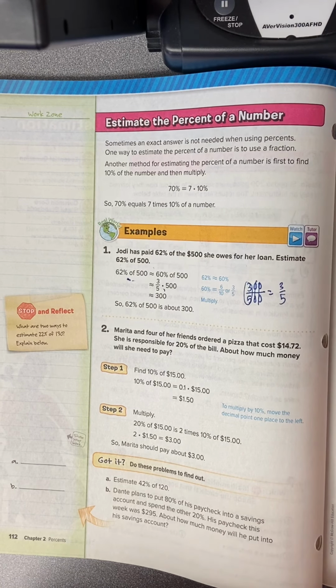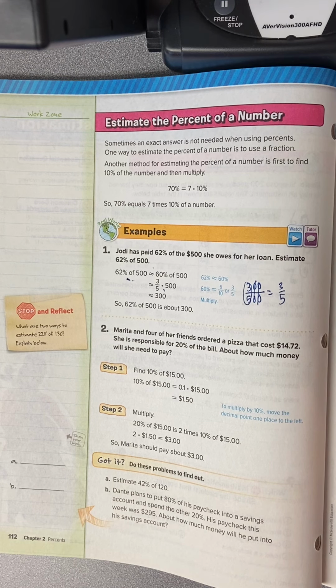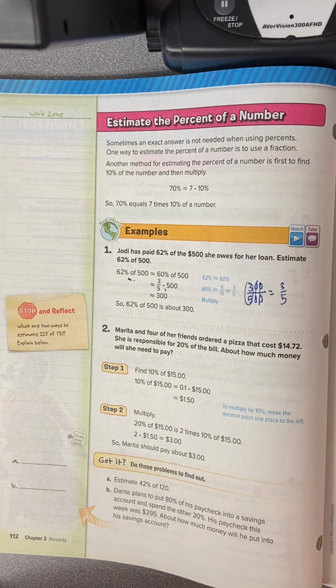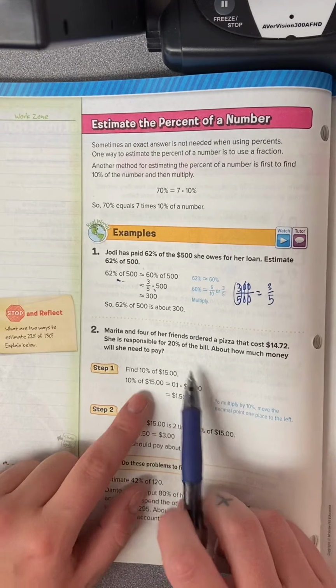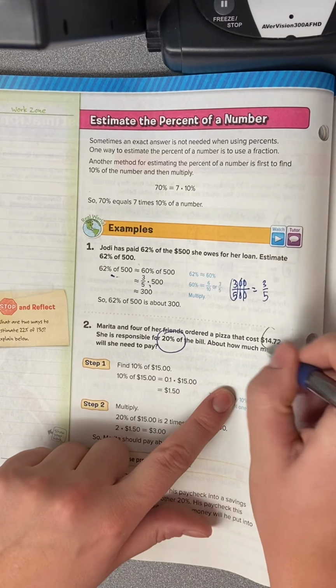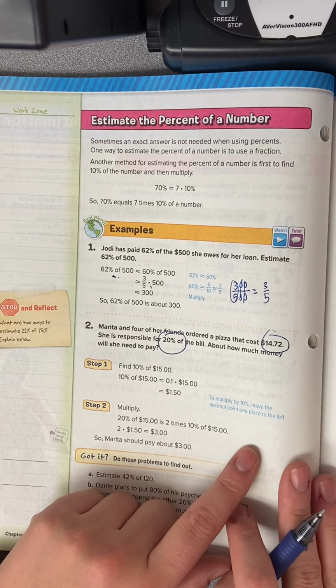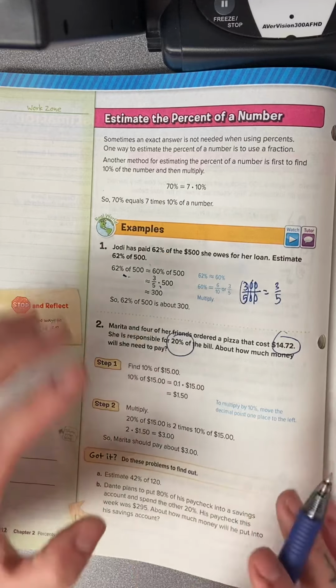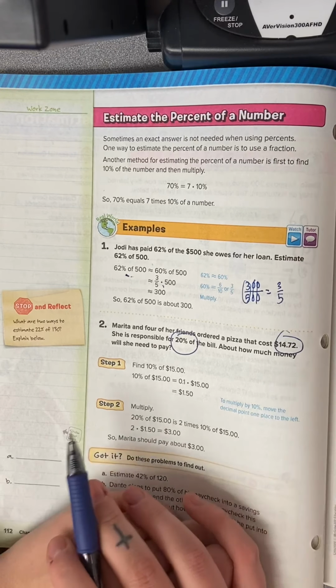Marita and her 4 friends ordered a pizza that cost $14.72. She is responsible for 20% of the bill. About how much money will she need to pay? So here's the other way that they mentioned. We're going to first round. We have 20% of the bill and the cost is $14.72. So we're going to find 20% of about 15, because that's very close to $15.